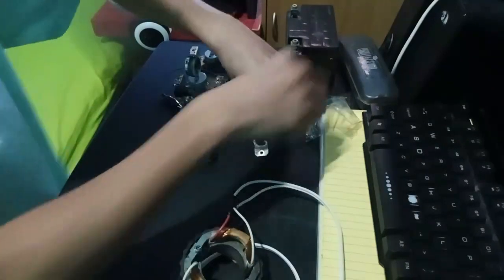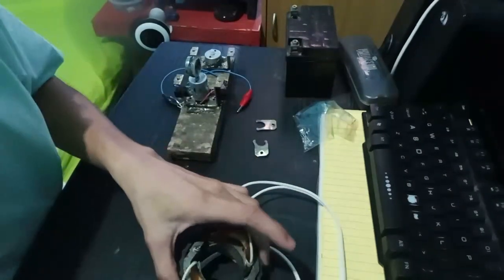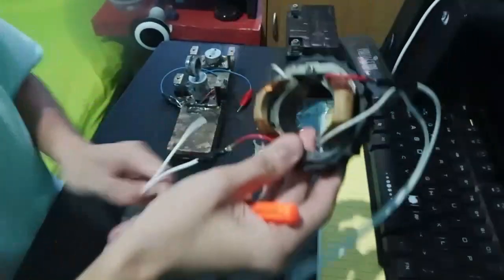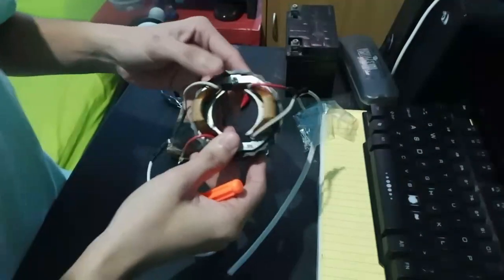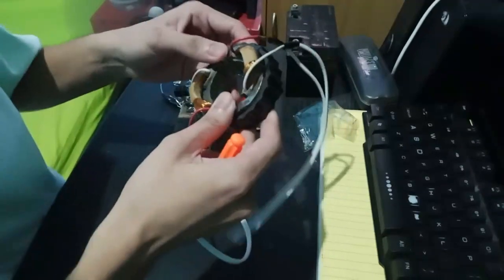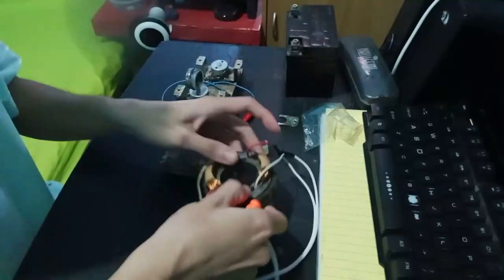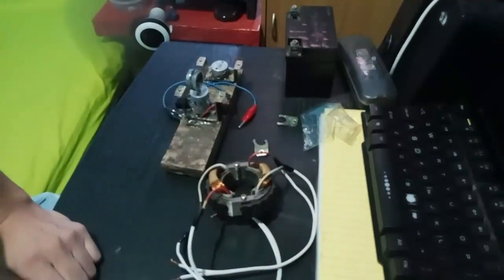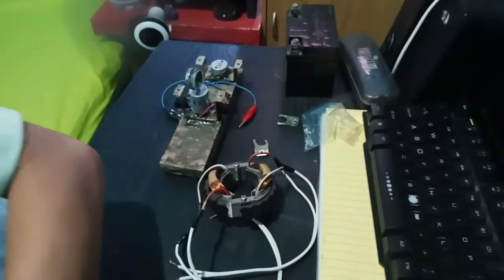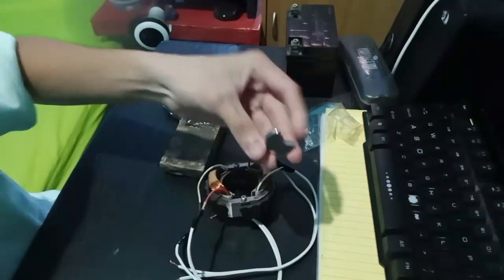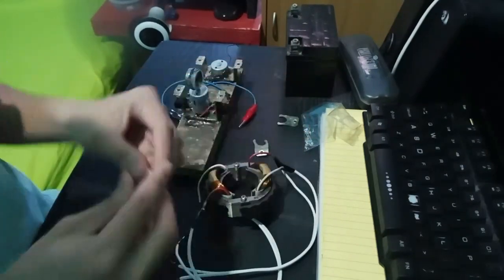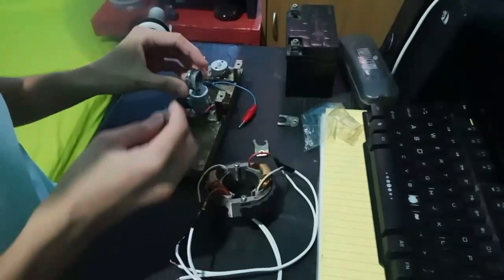Now we're going to assemble our material. As I mentioned earlier, this is the material that I extracted from an old blender. I'm just going to attach the other end of this neodymium magnet.